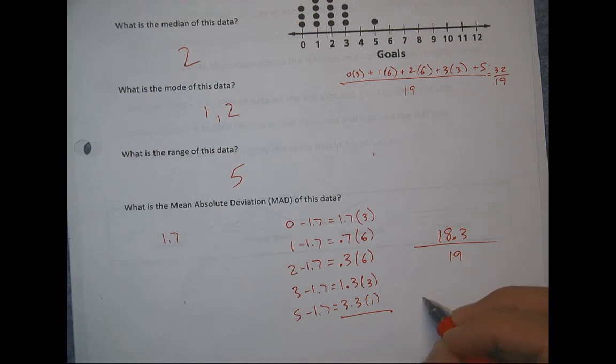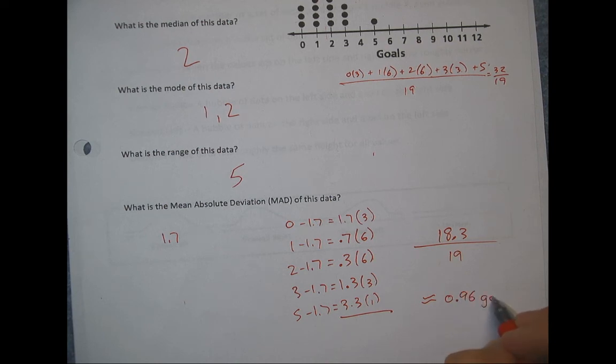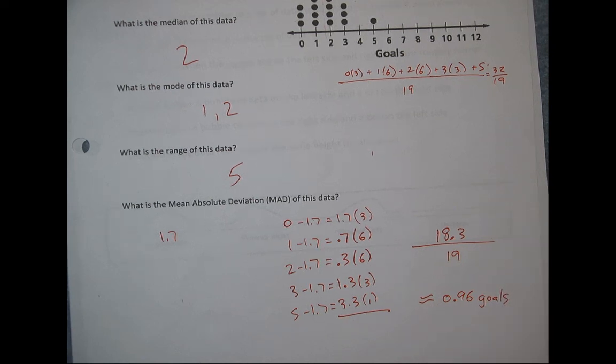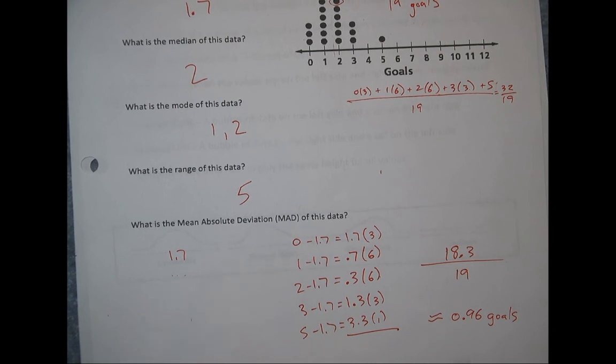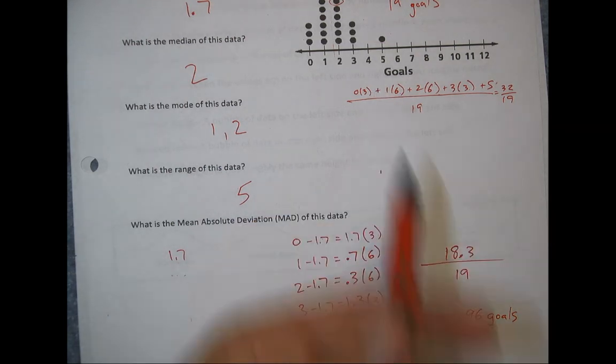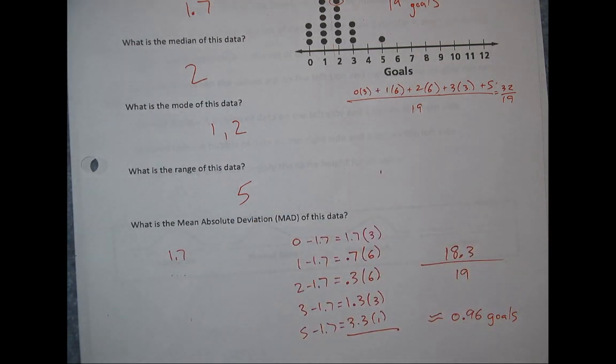And when we round that, it's approximately, the little squiggly equal sign means approximately because we rounded it, 0.96 goals. So that's not the average. The average amount that they scored was 1.7. 0.96, though, tells you how close they were, on average, to this. They were about 1 goal away from that at all times. You're going to have your 1 over here, the 5 was a whole lot more, but for the most part, only being 1 goal away from the average is not that far.